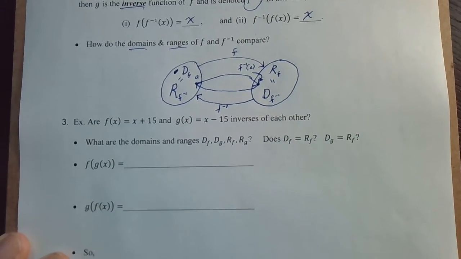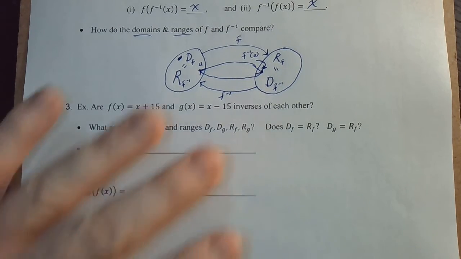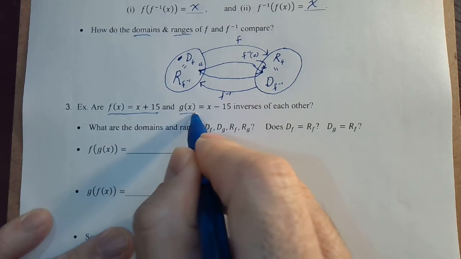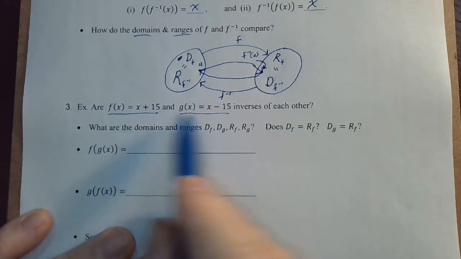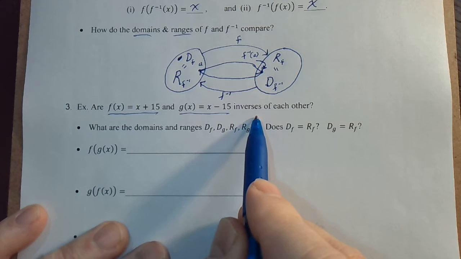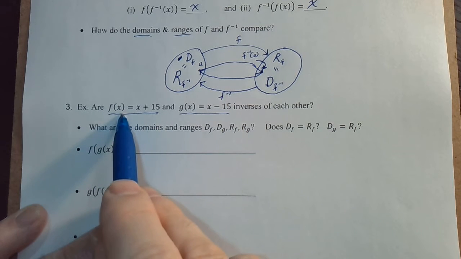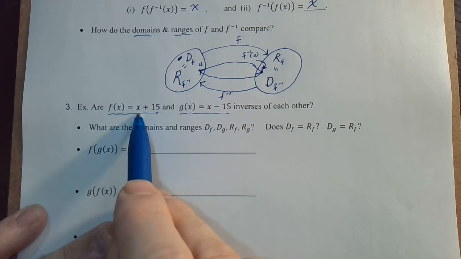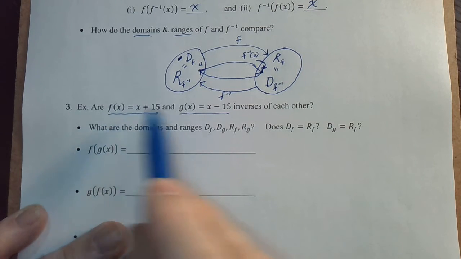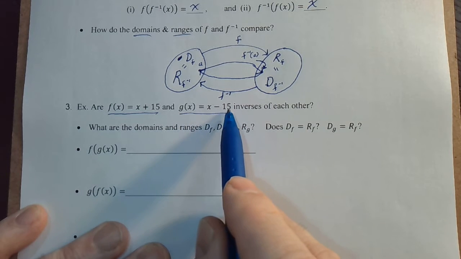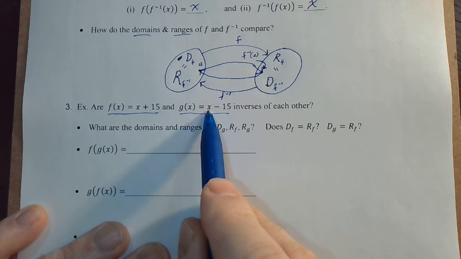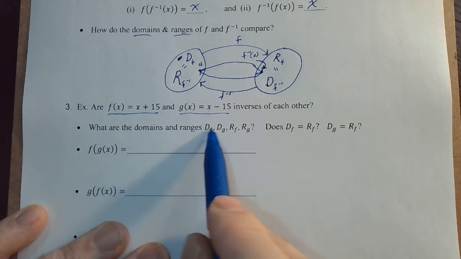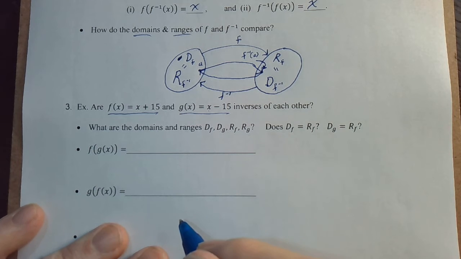Okay, last couple of examples here in this video. I bet you know the answer to this before we even prove it, but we need to mathematically prove it. Are these two functions inverses of each other? Notice what this one does. If you plug in x, it spits out 15 more than x, so it adds 15 to a number. This function g subtracts 15 from a number. So I suspect they are truly going to be inverses, and we'll address the domains and ranges at the end.